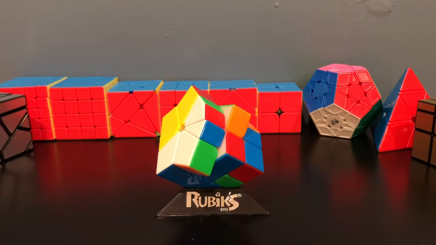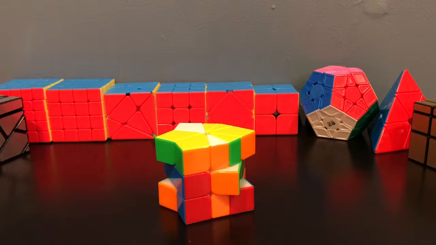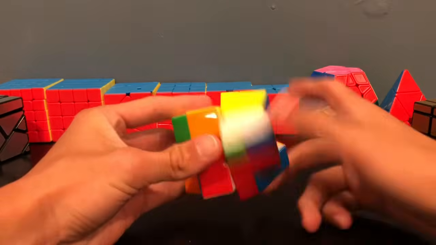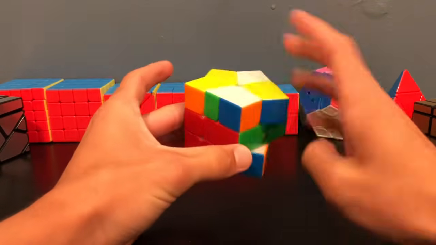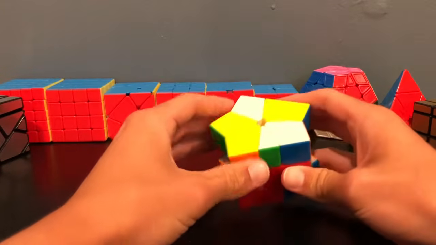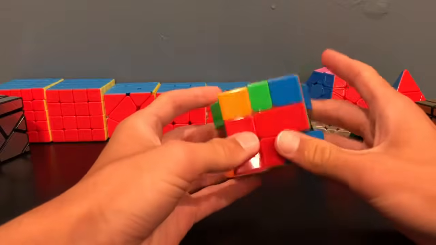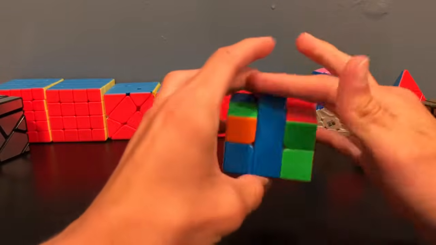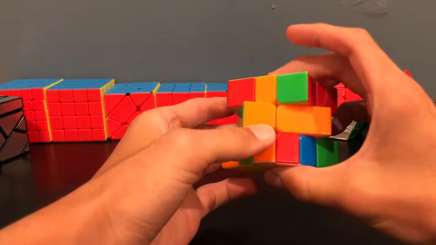Going to be learning the easiest method to solving the square-one. The square-one is pretty easy if we just break it down. So first of all, let's recognize that there's this middle layer, and then there are pieces on the top and bottom that we need to move around to solve the cube. Now also the top and bottom are going to be our yellow and white sides. The rest of the pieces around will not be white or yellow.